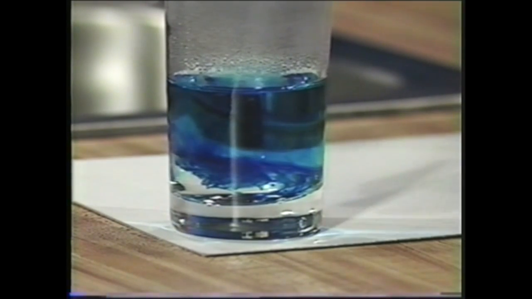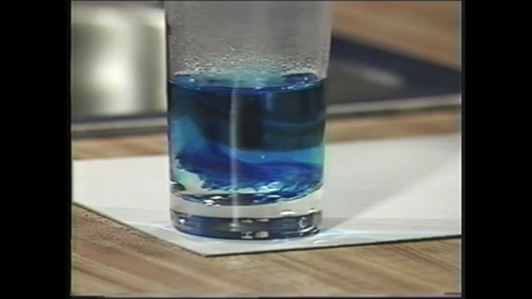As you can see, the top of our glass of water has already taken on a pale blue color, and the bottom of our water is also starting to take on a pale blue color.